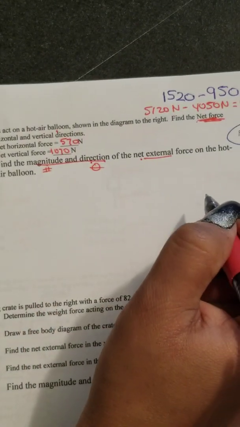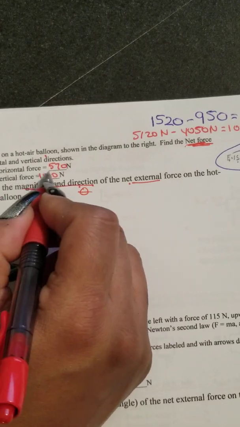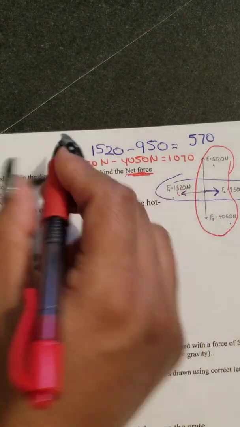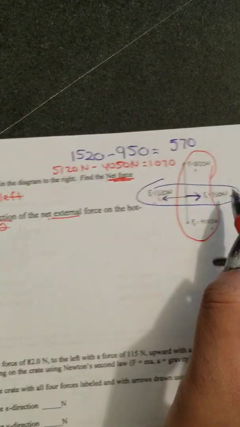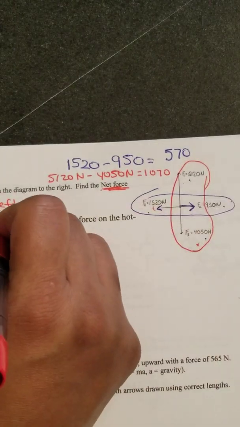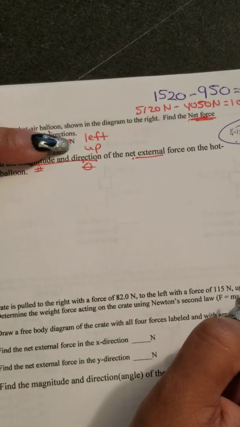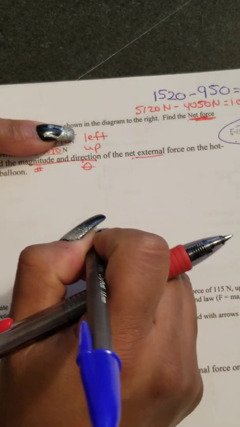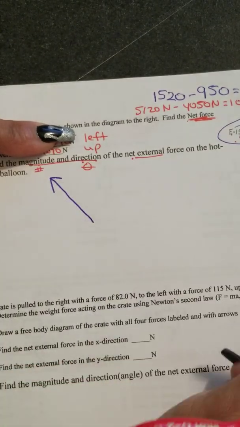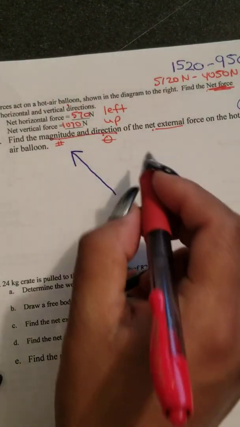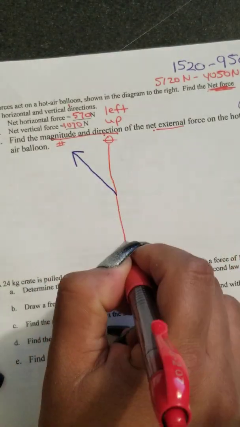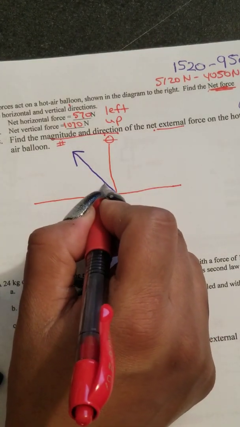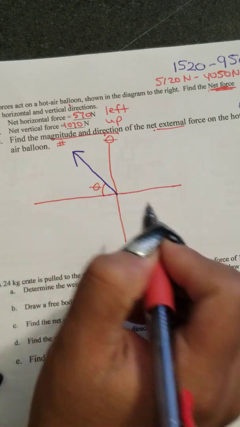Okay, so overall, who is going to win horizontally? Is it going to be to the right or to the left? Which number is bigger? The left. Vertically, which number is bigger? Up. So my overall arrow is going to move to the up and left direction, northwest, right? So let's go ahead and do that first. Draw out your arrow in the direction it's going to look. Then you're going to come over here and put your Y and your X axis. Always at the tail end of your arrow is going to be your theta.